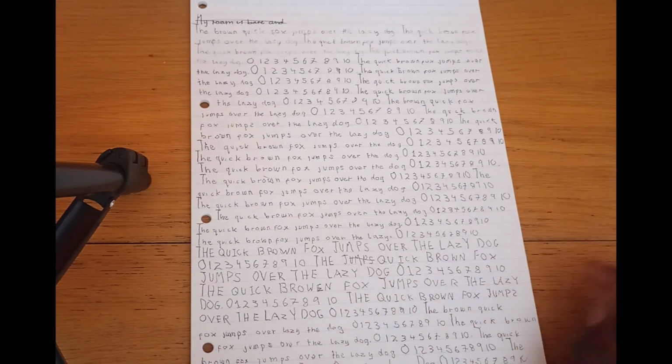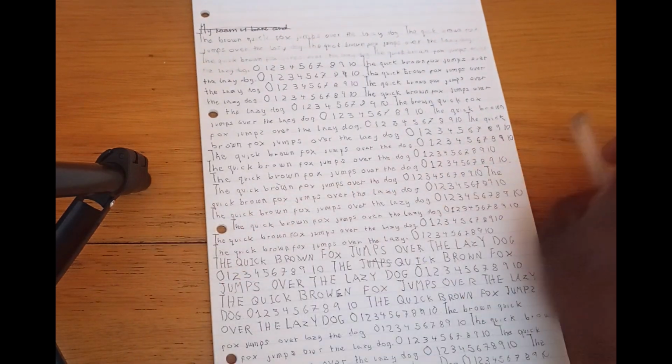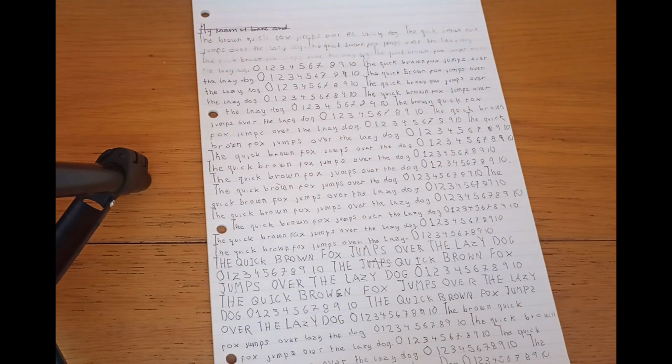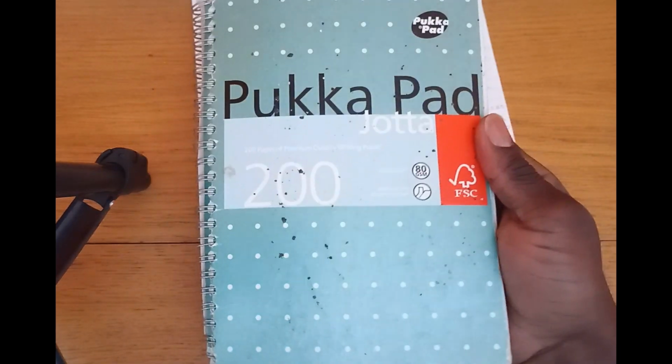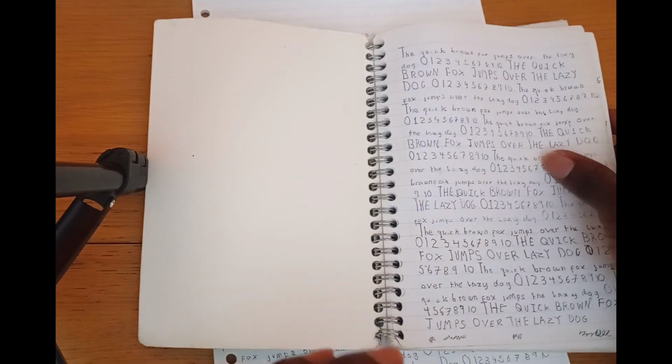I kept doing that for about a couple of days, but I didn't want to write it down in this book. So instead, I decided to buy a booklet or a notepad which contains 200 pages. I just kept writing it down again and again. As you can see here, obviously this isn't A4, but you'll see why it's not a big deal afterwards.